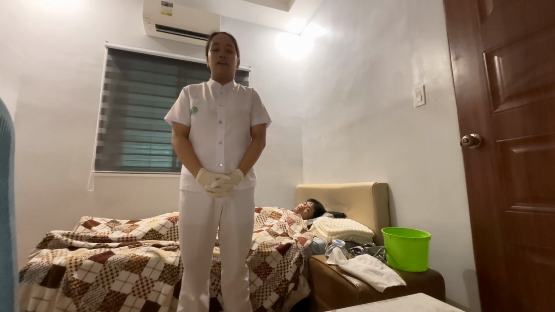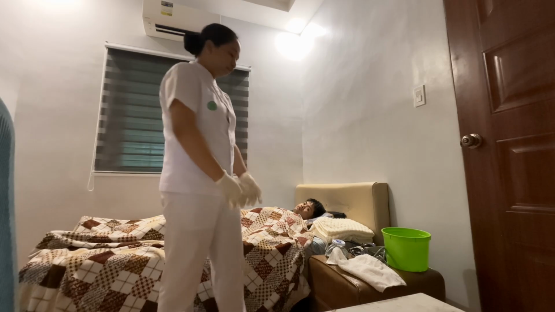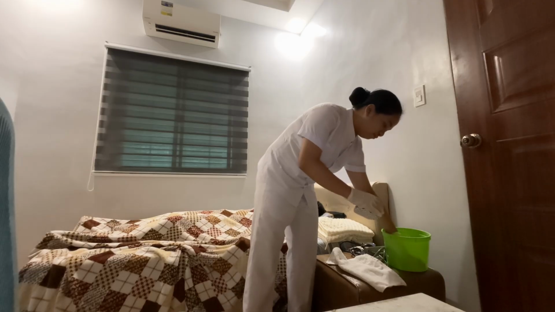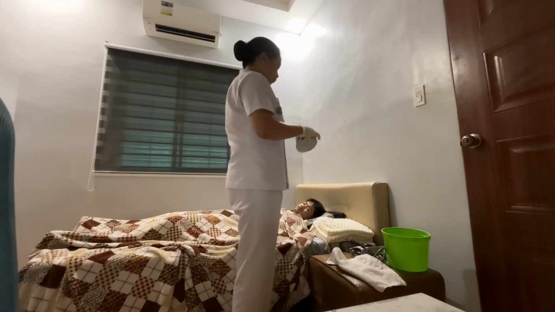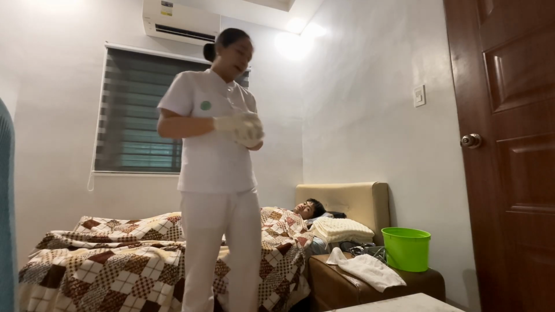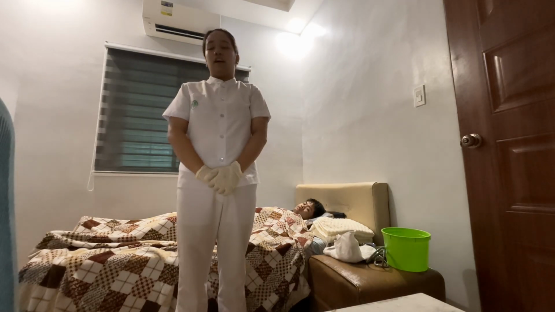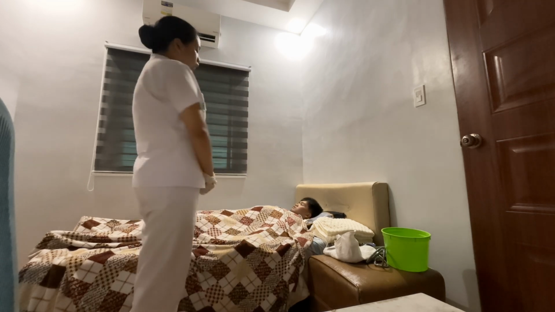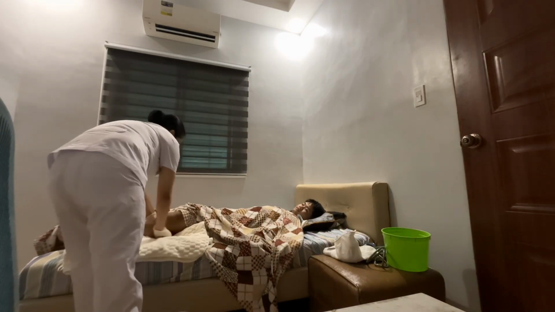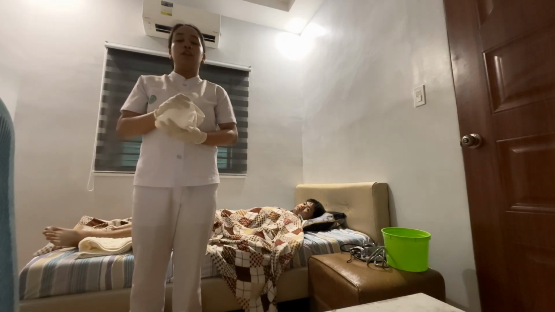And now I will be performing the cold compress procedure. So I will be starting by putting the ice inside the ice bag. After putting the ice in the ice bag, I will be wrapping it with a small towel. After that, I will be putting an underpad under the patient's leg. Now, I can put the cold compress on the patient's leg.